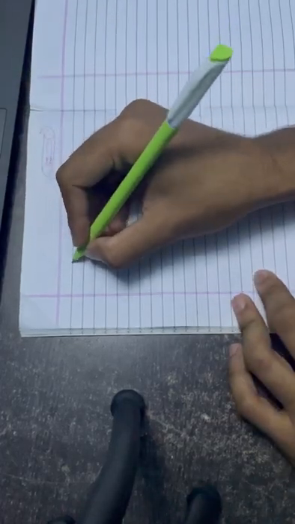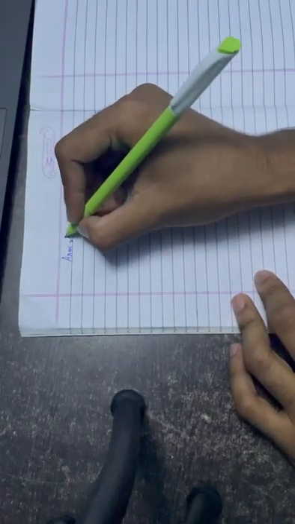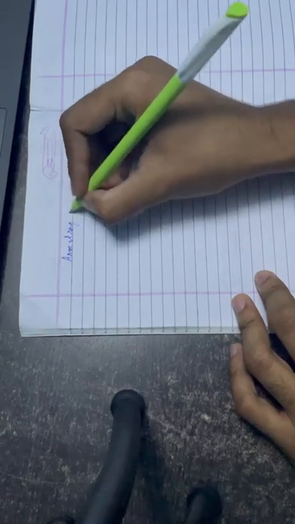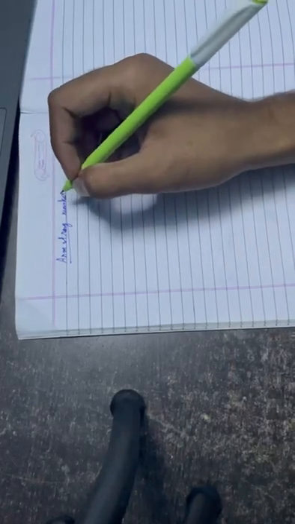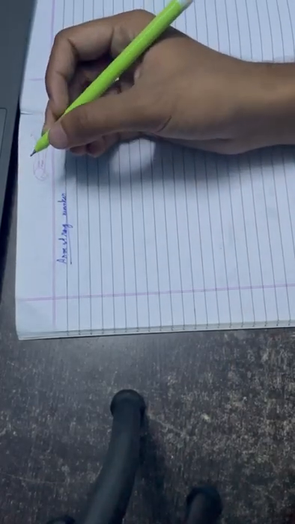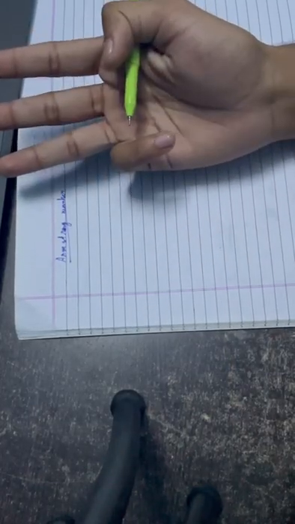So in this video we are going to learn about a concept which is known as Armstrong number. An Armstrong number is a type of number, or we can say a 3-digit number, in which the sum of the cube of the digits is equal to the original number itself.